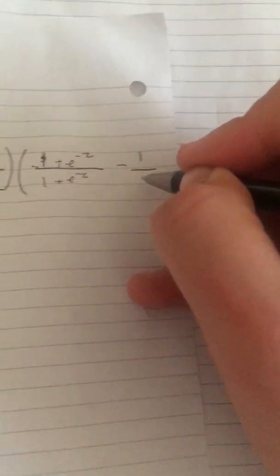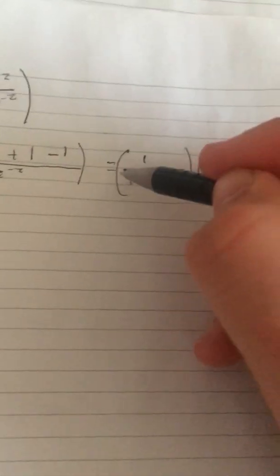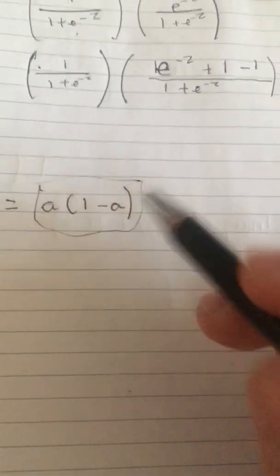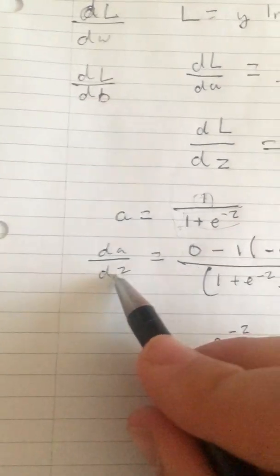If we split this one into two fractions, minus 1 all over 1 plus e to the negative z. So this one will simplify down to 1, and these two will simplify down to a, leaving you with, as we've got here, a multiplied by 1 minus a. So great, this is the derivative of the activation with respect to dz.